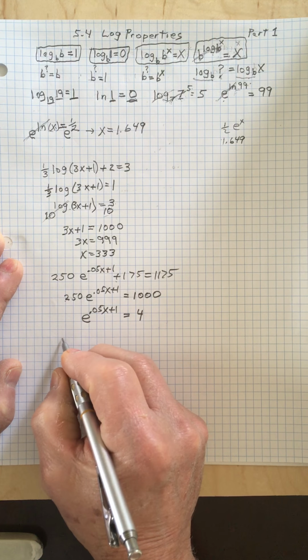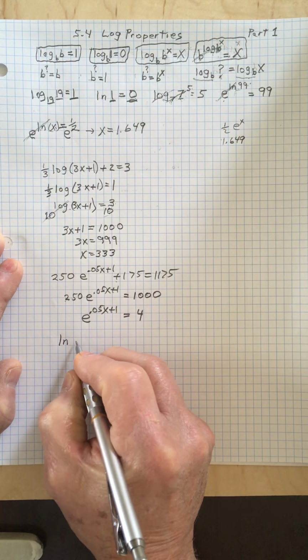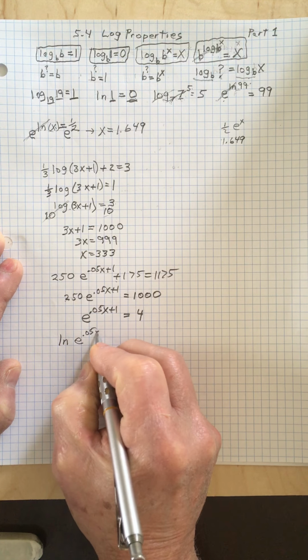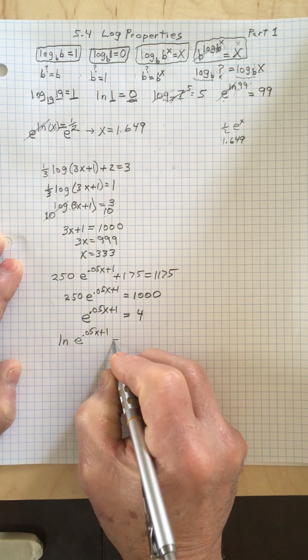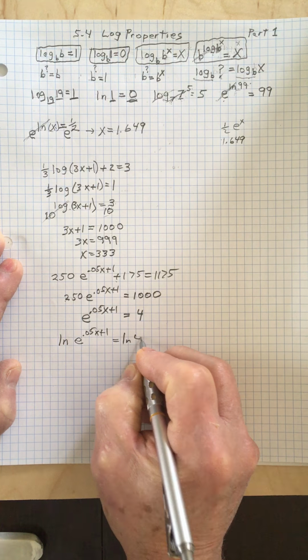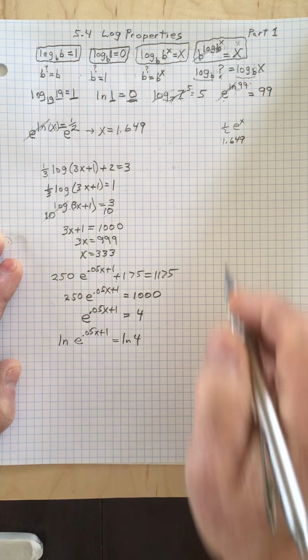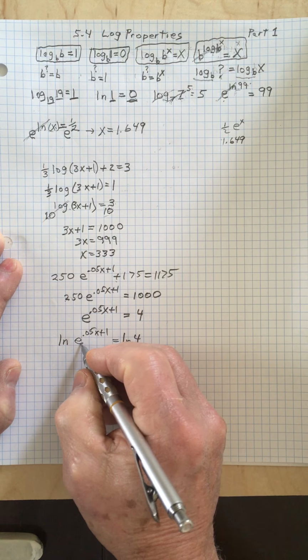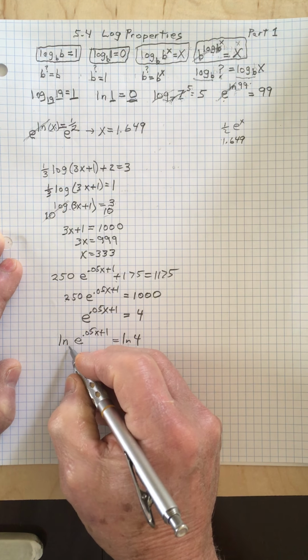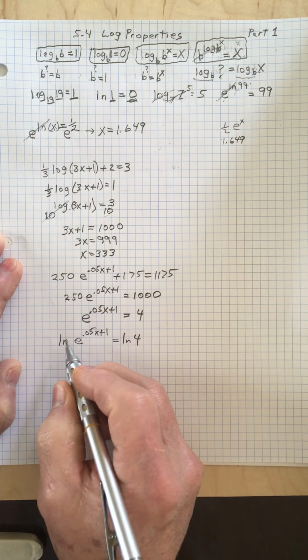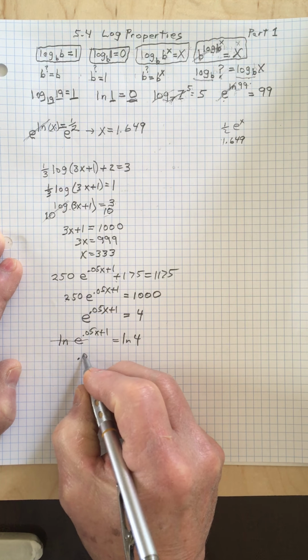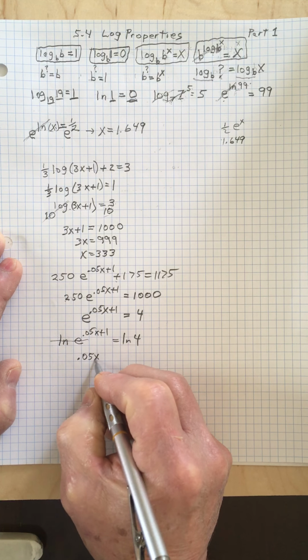Since that's base e, I want to take the natural log of both sides. Okay, so now we're using this rule. So since the base here and the base here, this is really log e, match, they cancel out. And that gets the x term out where we can work with it.